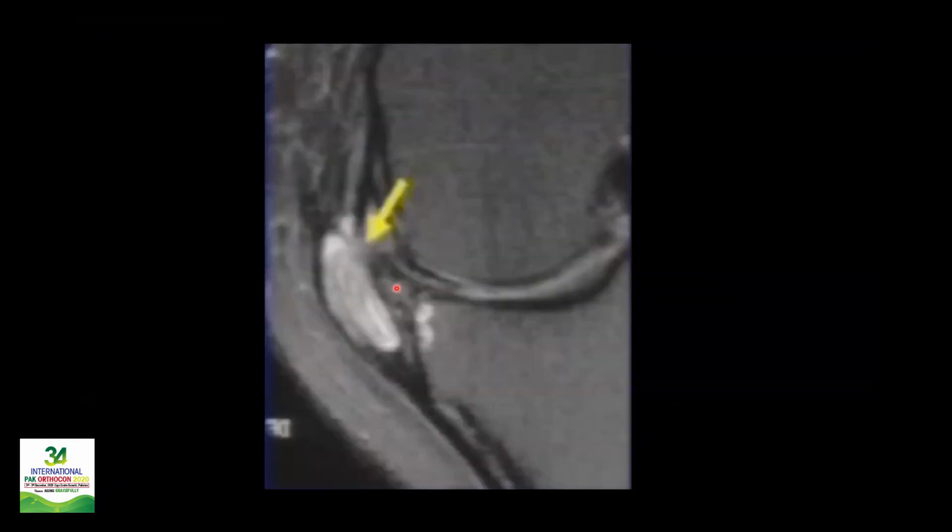This is another same case where you can see a tear, a horizontal tear, extending through the meniscus, and there is going to be a cyst sitting just next to it.